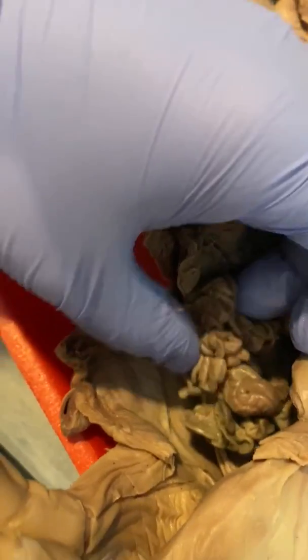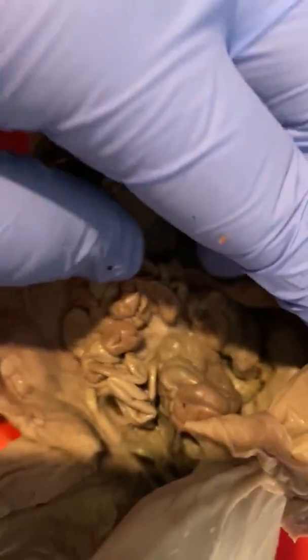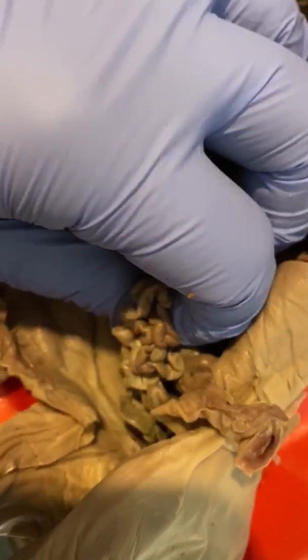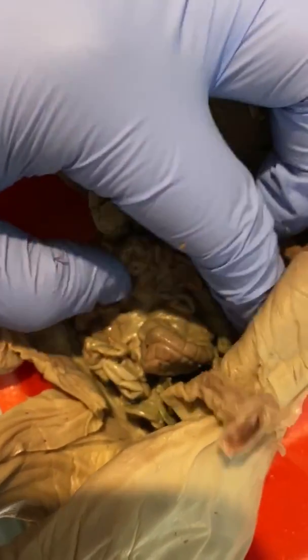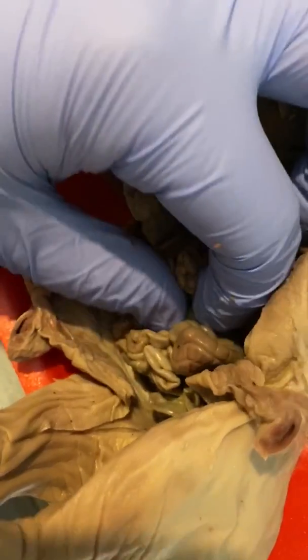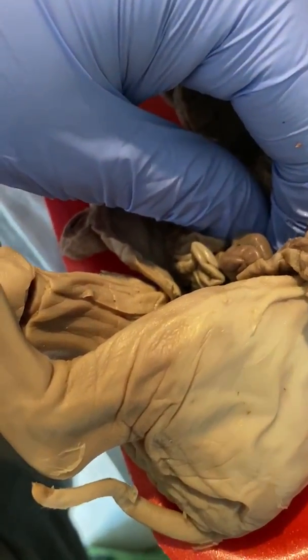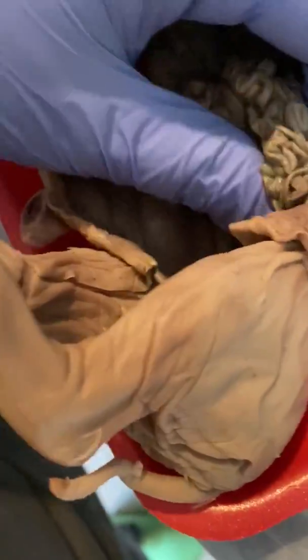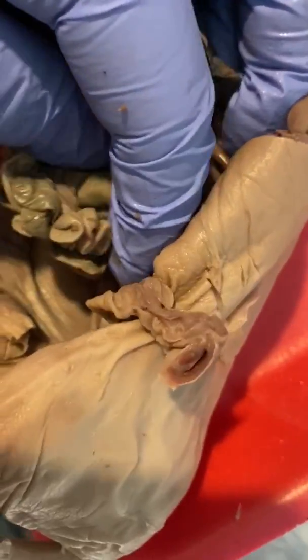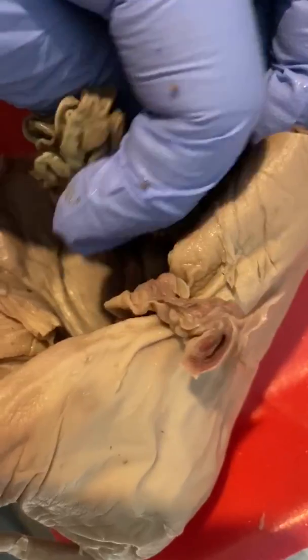My cat just hissed. And then the valve. This I had kind of a hard time finding because it's a jumbled mess, but it's in right here to connect it to the spiral colon, but I guess that cecum would come first in the large intestine, which is right over here.